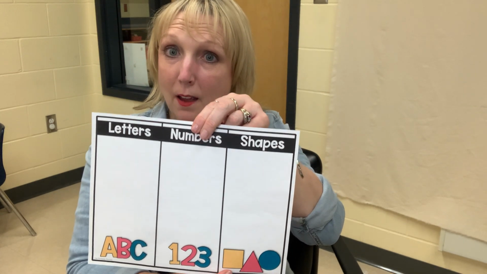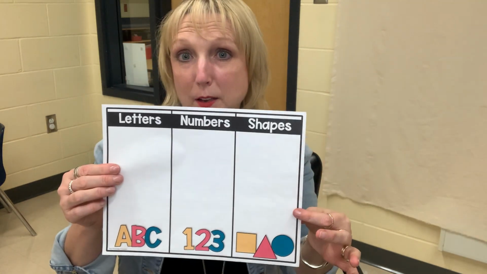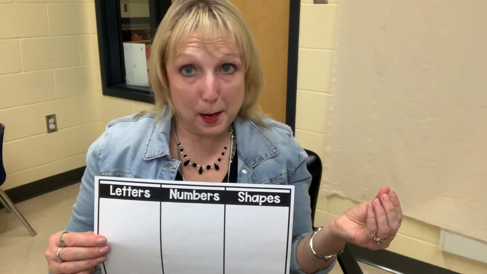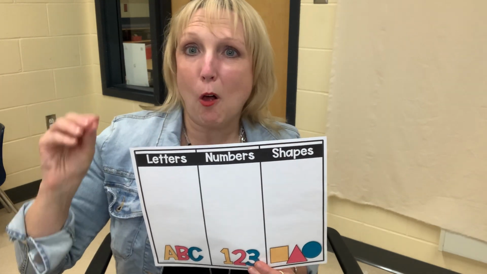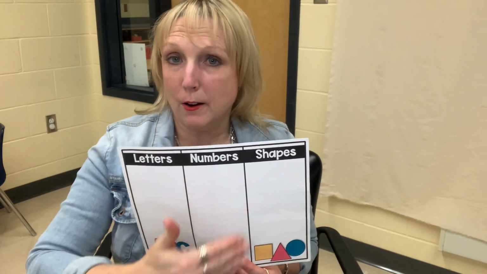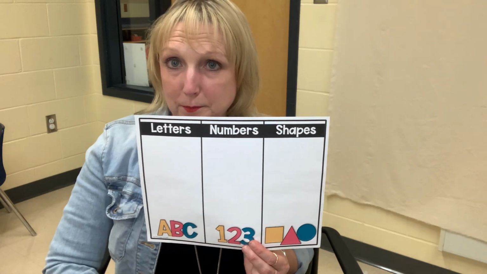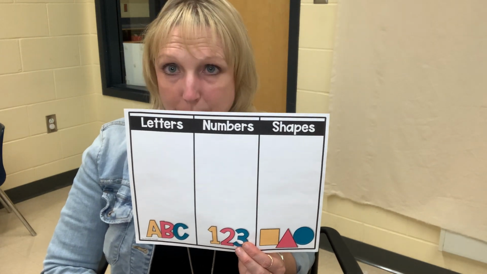Now, you have 2 options to do this. If you have at your house magnetic letters or numbers or little shapes, then you could go get them and you could use the actual objects and place them on here and show me how you sorted them. If you don't have them, I have a plan for that.